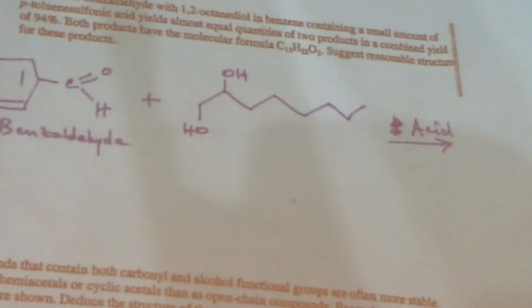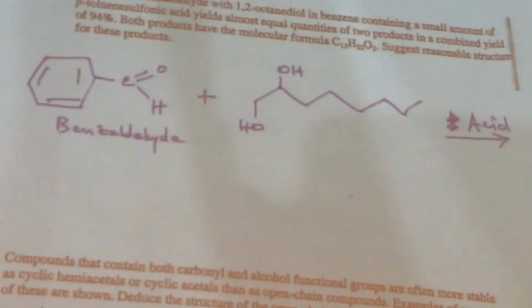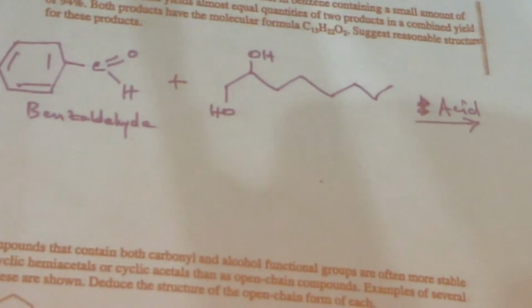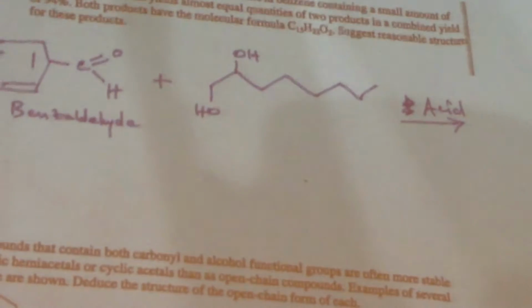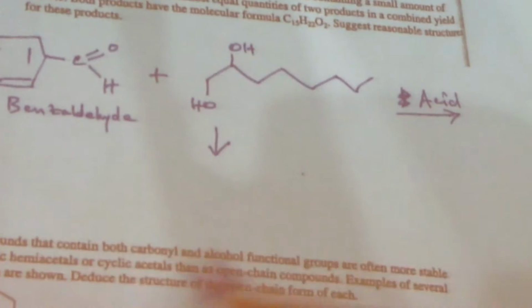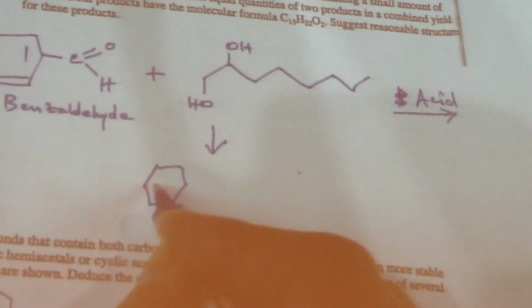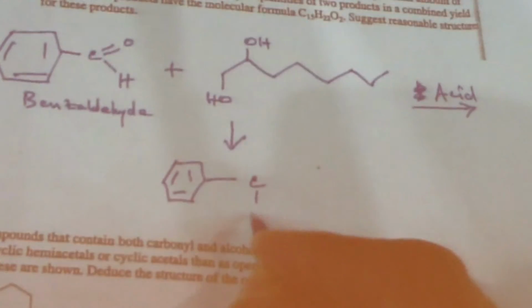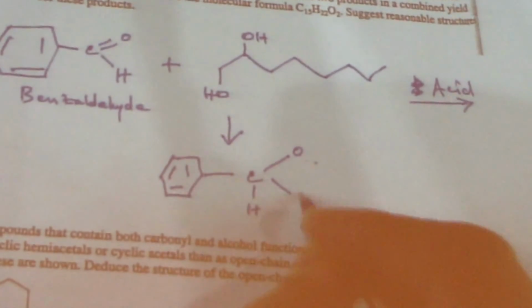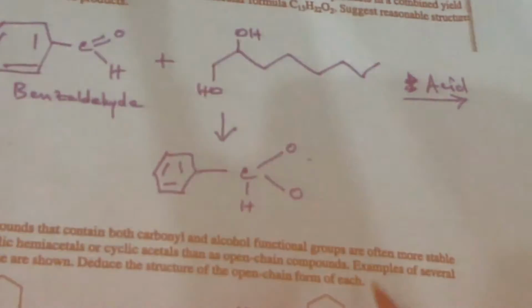So now the product that would be generated, you would expect that they would be acetals, right? And because it's an intramolecular compound, one of the OH groups first will react with the carbonyl, and then the other OH group will also react, forming what we normally say is that these are the two oxygens, right?